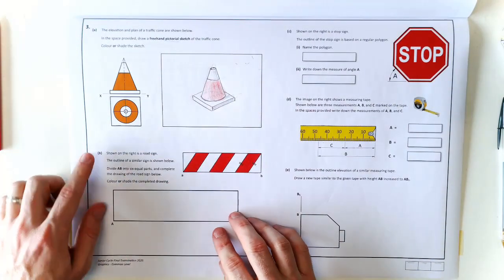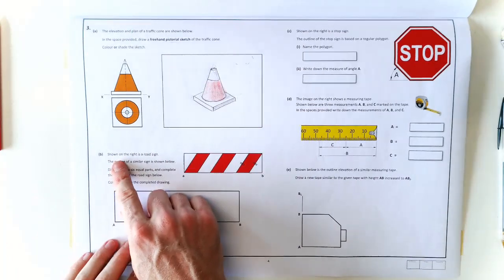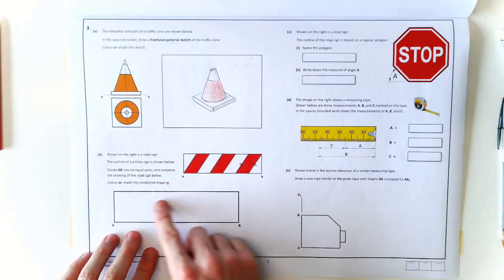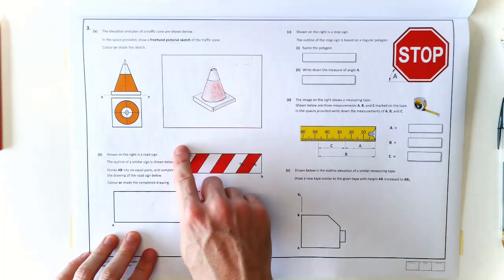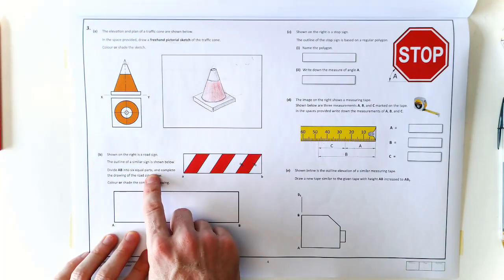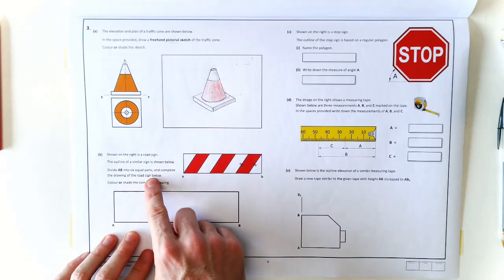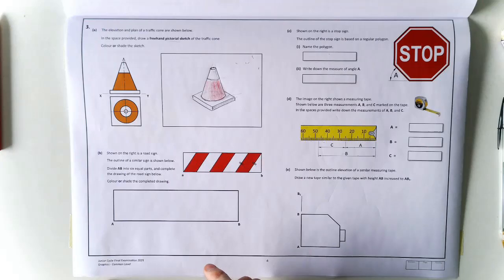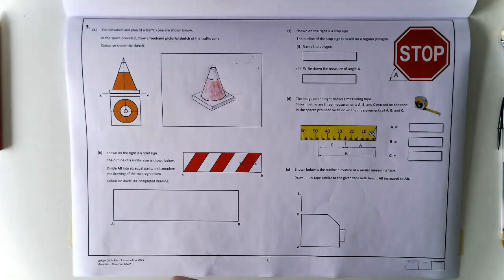Okay, so part B. Shown on the right is a road sign. The outline of a similar sign is shown below. So we've got the outline here. That's the same one there. Divide AB into 6 equal parts and complete the drawing of the road sign below. So first thing we need to do is divide this into 6 equal parts, right? There's going to be marks going for that.